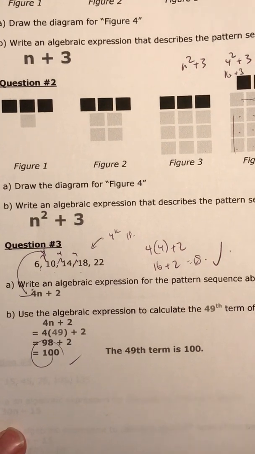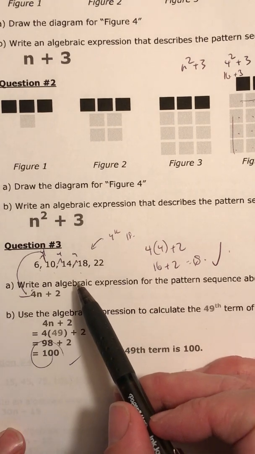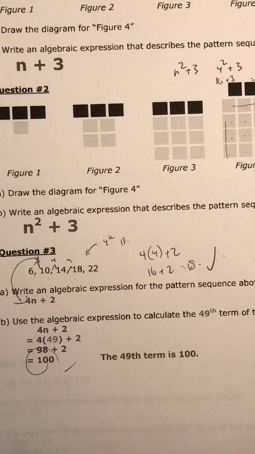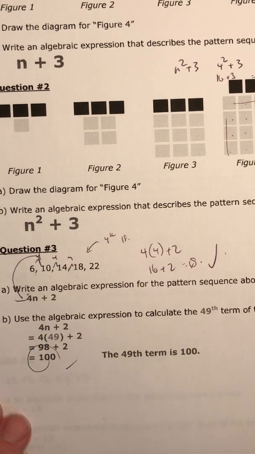What you should do is take that difference in between, whatever the difference is with the sequence. The amount in between each term value is going to be your coefficient. Always remember that.